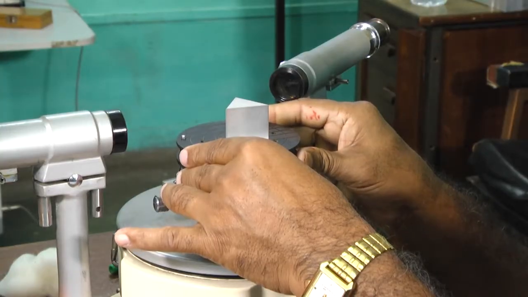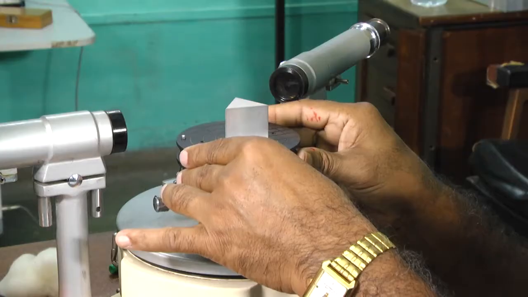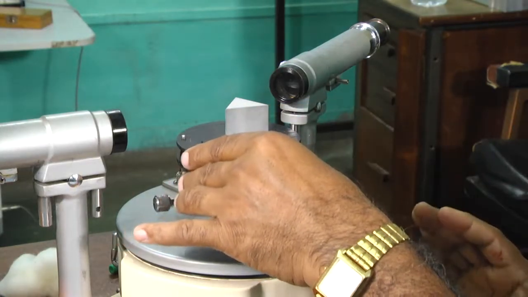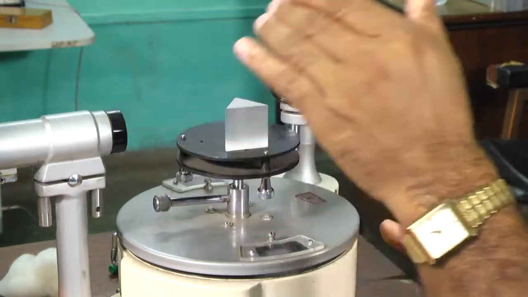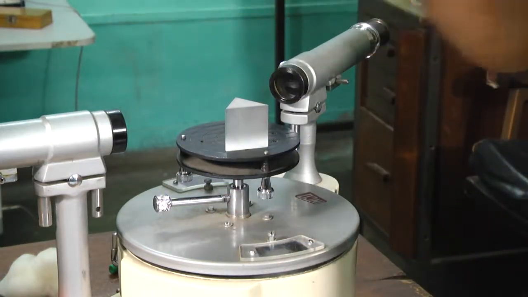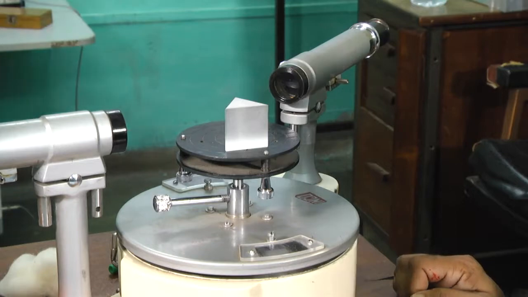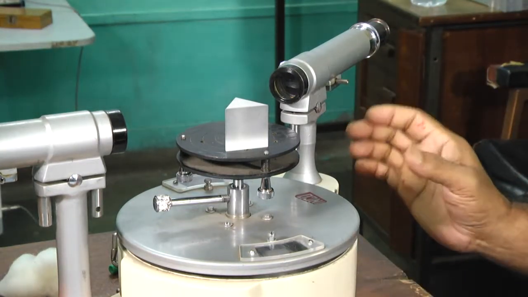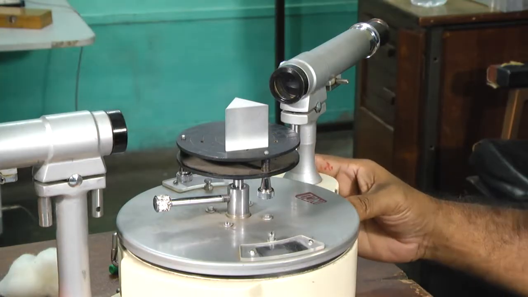Yes, that's the maximum change I can do, because after that it is going out of the view. Okay, maximum up to this I could do. Okay, so now this is the minimum incident angle. So I will start the experiment from this position.